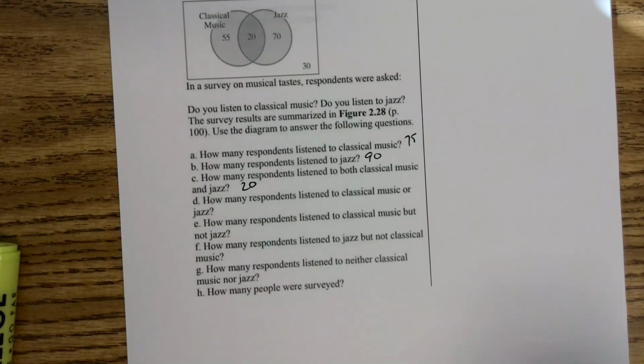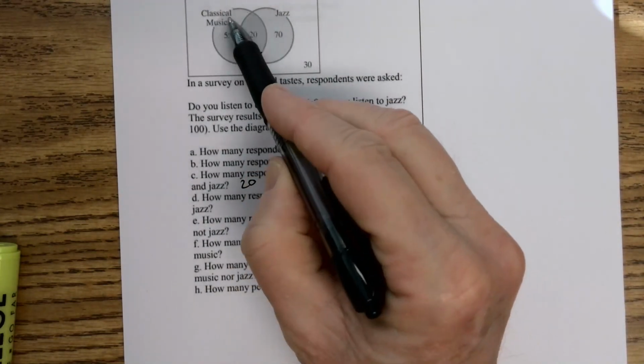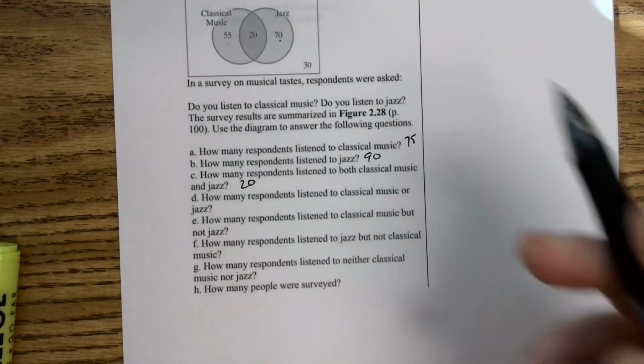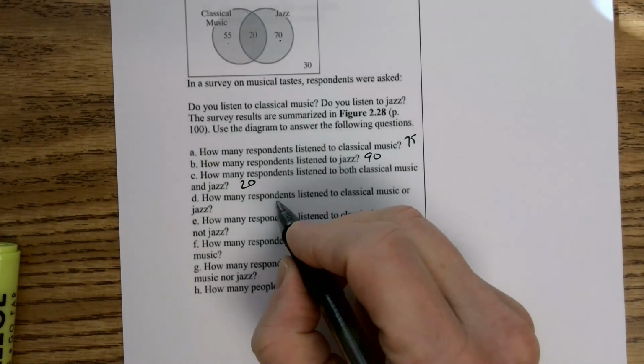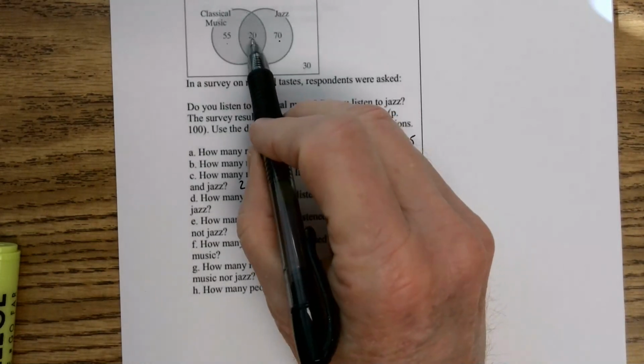They could be in either circle. This circle or this circle. All 3 numbers get added. So 145. 70 plus 20 is 90 plus 55.